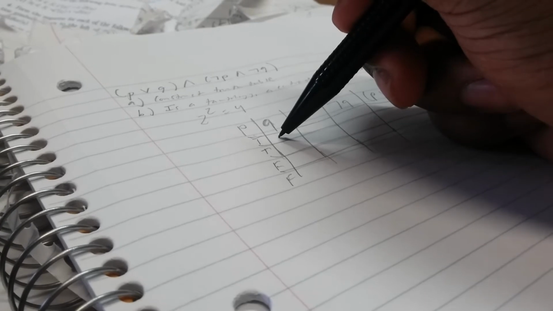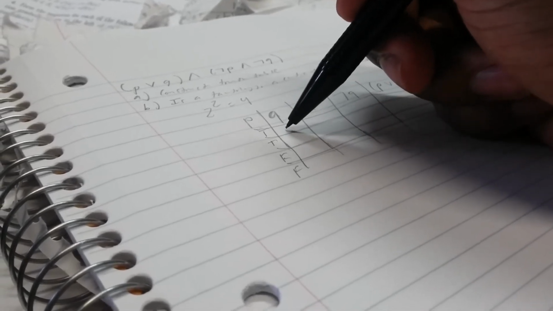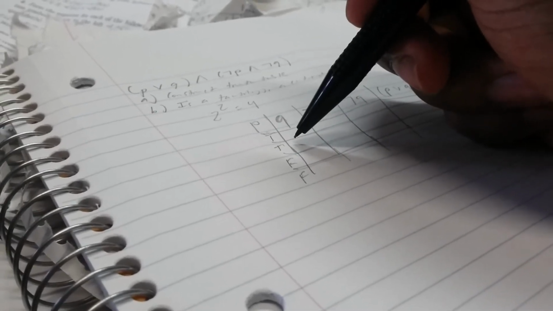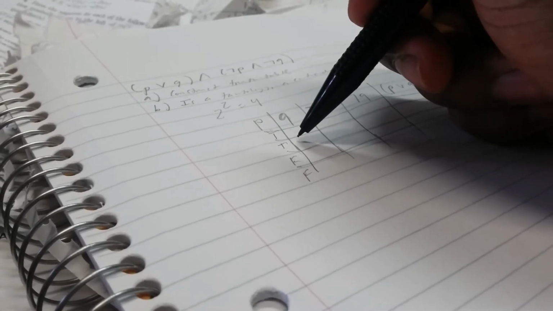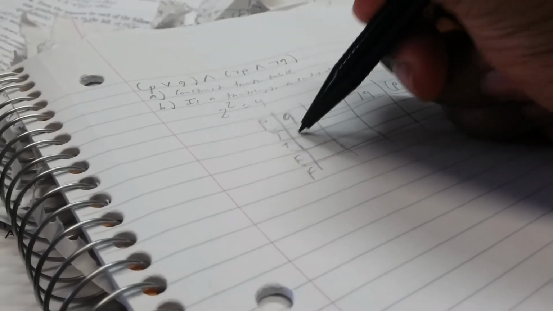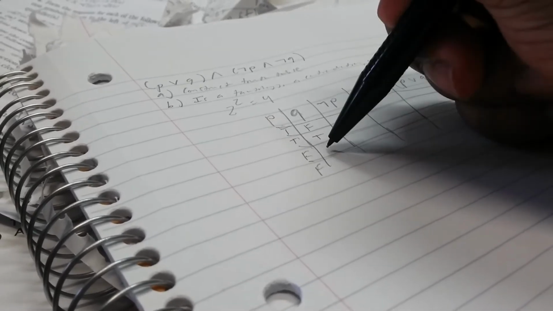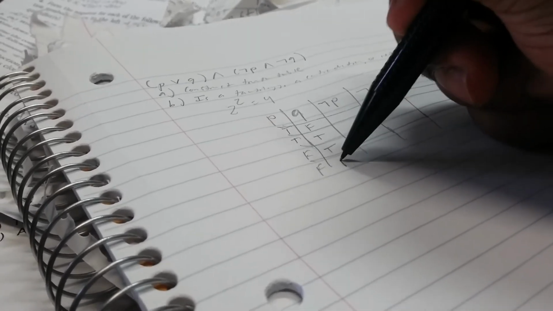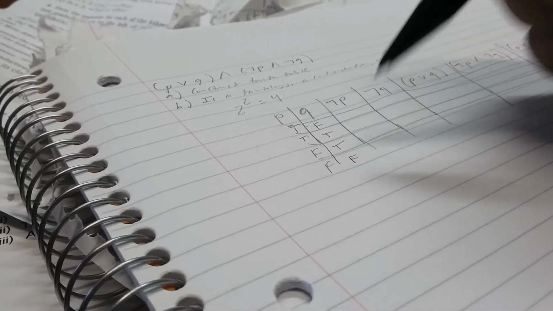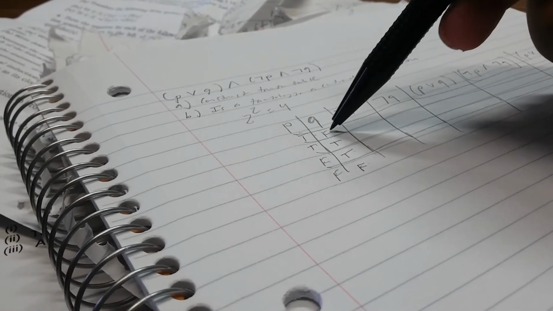Then I alternate with Q so that there's a different combination of truth values for each row. So I'll do true, false, true, false. So we have true-true, true-false, false-true, false-false. Now, as you can see, they're all different.